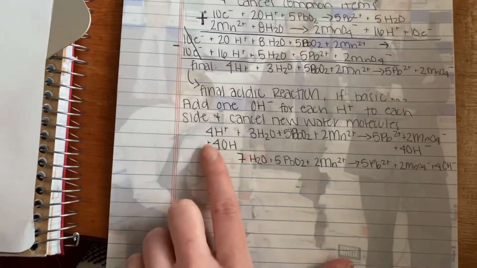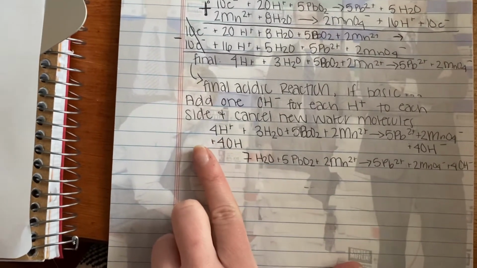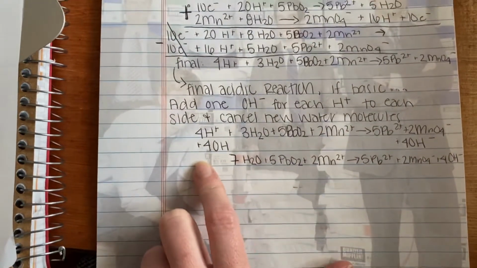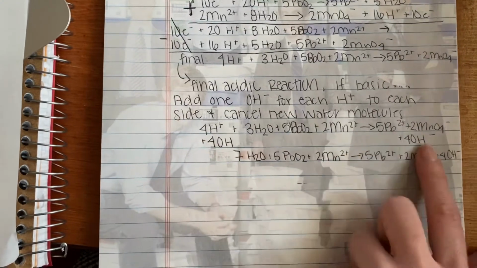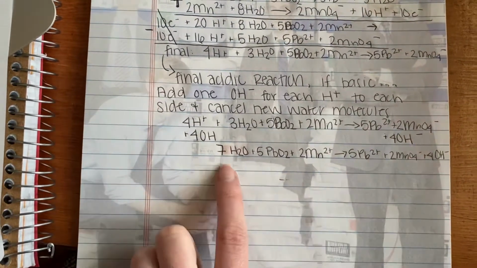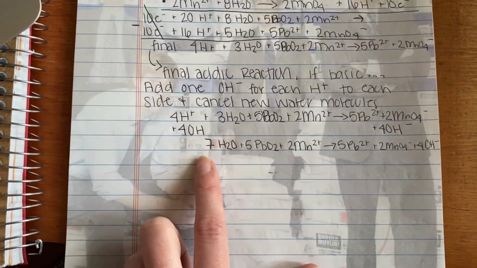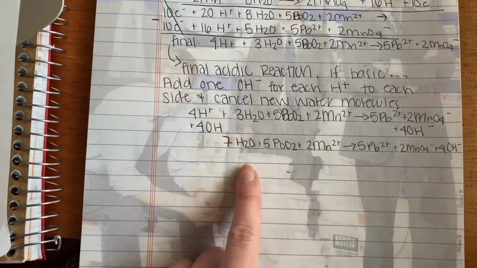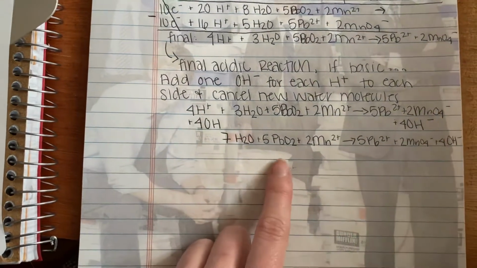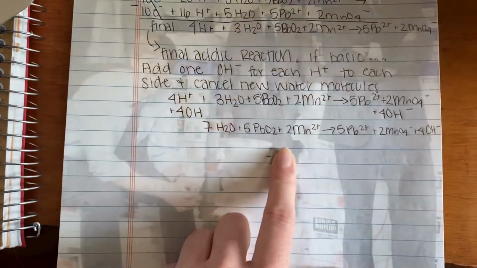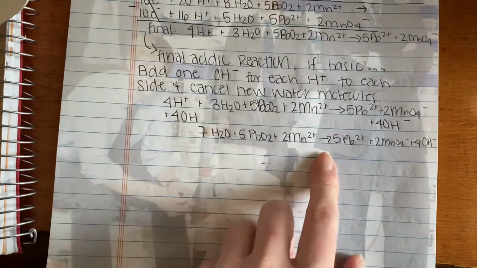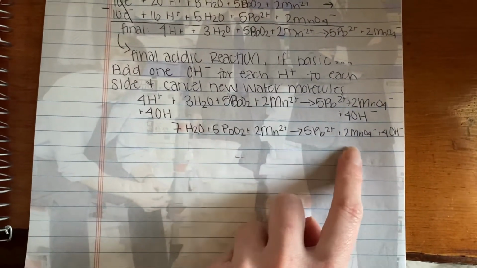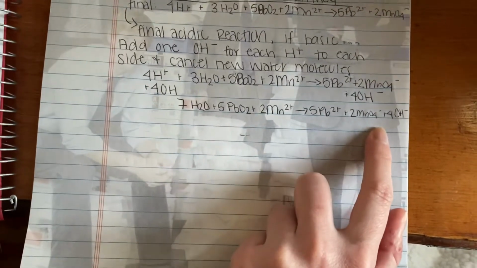So in our final reaction, we have 4 hydrogen ions. So we're going to add 4 OH to the reactant side and 4 to the product side. What that's going to give us is a total of 7 water molecules, because we'll have 4 plus the 3 that we had. So we'll have 7 water molecules plus 5 lead dioxide plus 2 manganese with a 2 plus charge creates 5 lead with a 2 plus charge, 2 manganese tetraoxide with a negative 1 charge, and 4 OH minus ions.